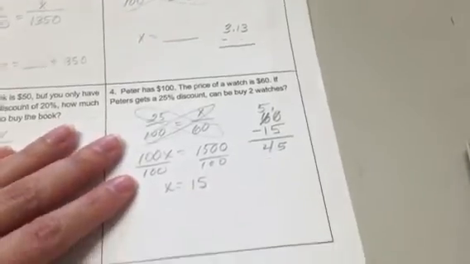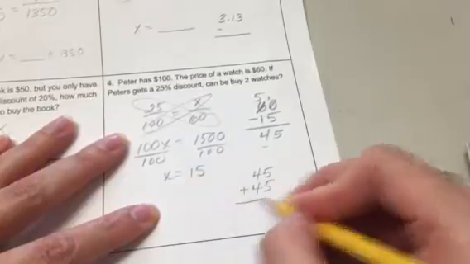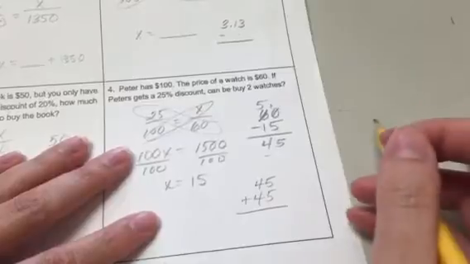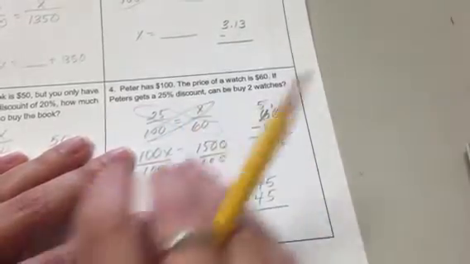So can he buy 2? Well, one is $45, another one is $45. So you're going to need to add those together and figure out, is $100 enough to buy 2 watches that are on sale for 25% off?